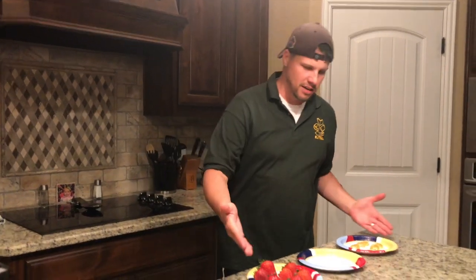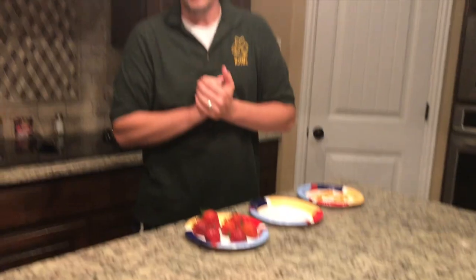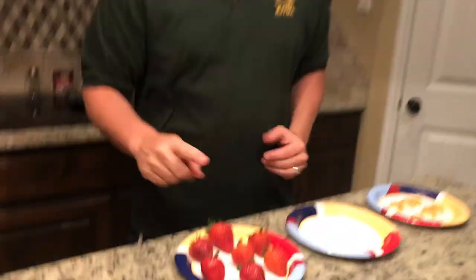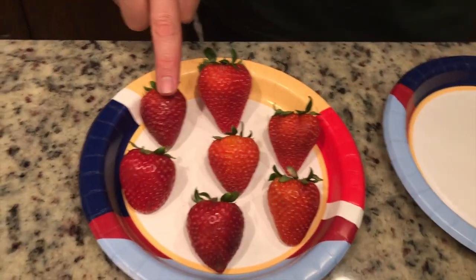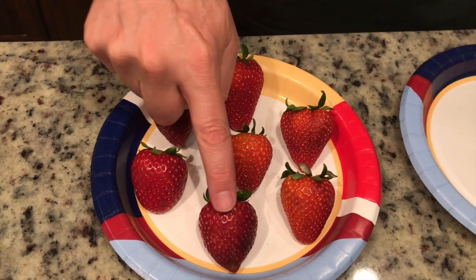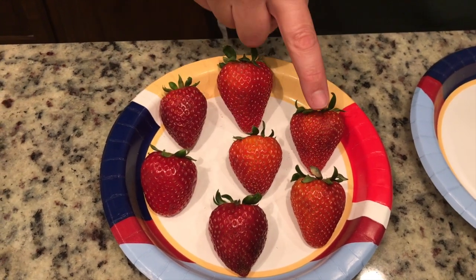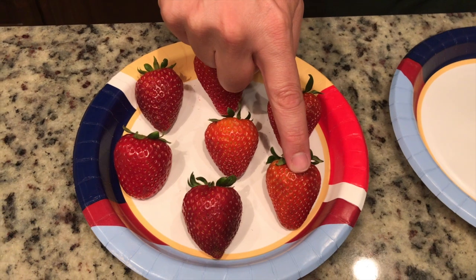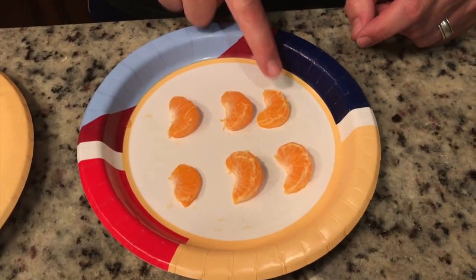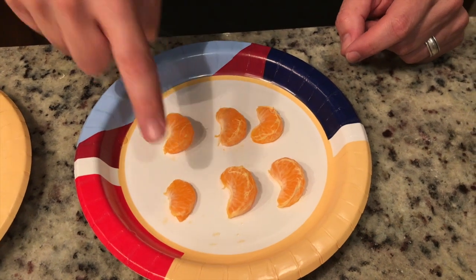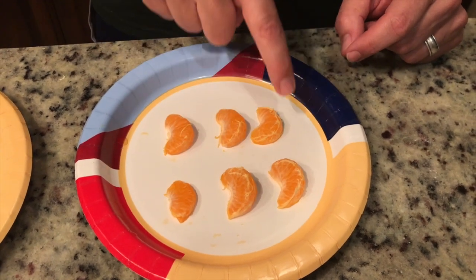So remember, our word problem was Mr. Rhodes was making a snack. Here you see my snack. He has 7 strawberries. So let's count our strawberries. We got 1, 2, 3, 4, 5, 6, 7. And he has 6 orange slices. 1, 2, 3, 4, 5, 6.